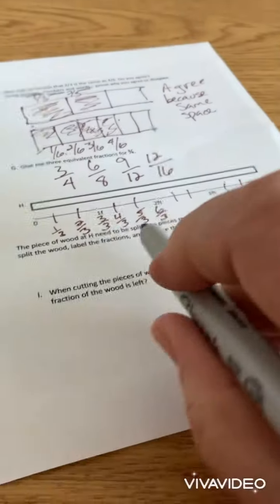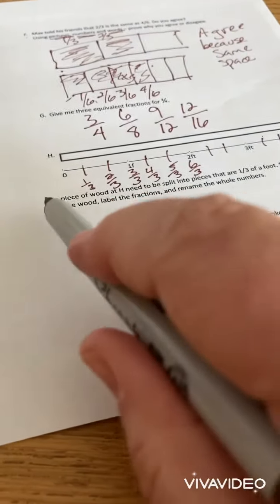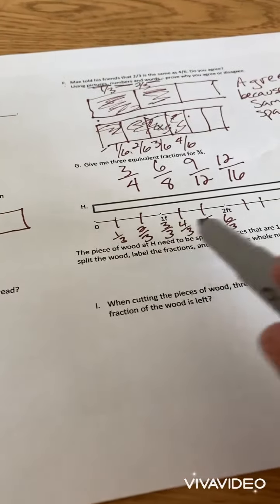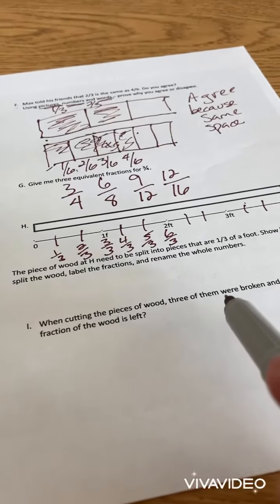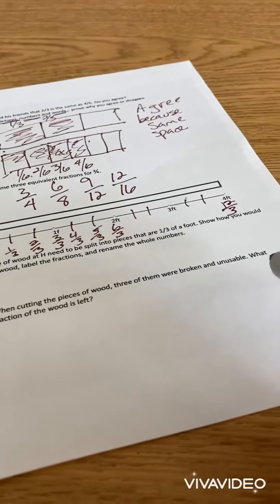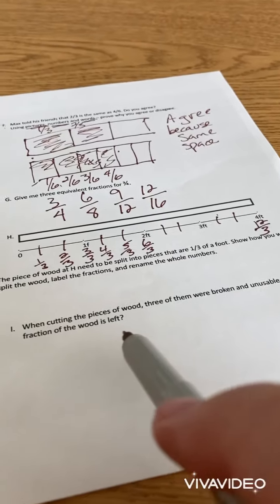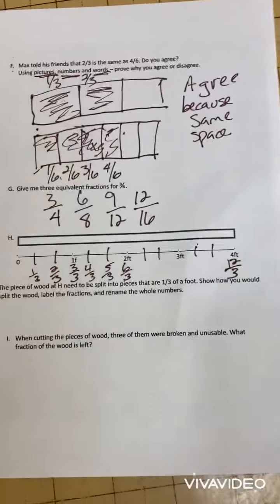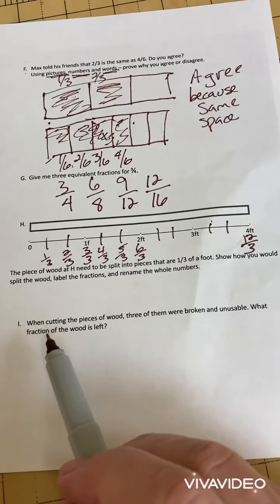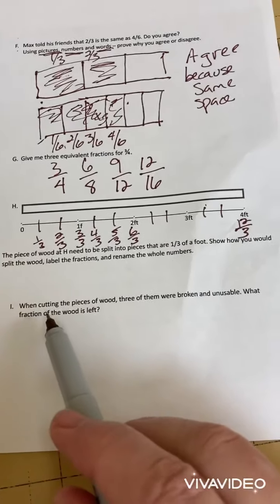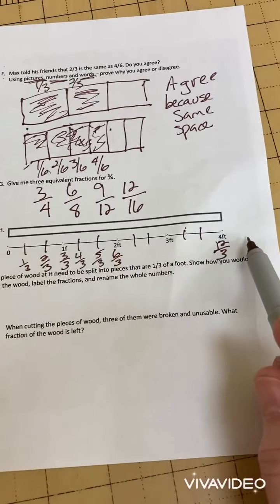Okay, so this one there, I've done this question because I've labeled them, I've partitioned them and labeled them. Then it says, when cutting the pieces of wood, 3 of them were broken and unusable. What fraction of the wood is left? Okay, for the second half of this problem, you switch though. Now we're not talking about a fraction of a foot anymore. Now we're talking about a fraction of the whole piece of wood.